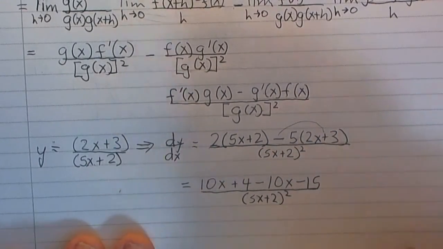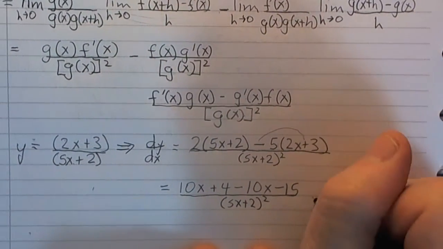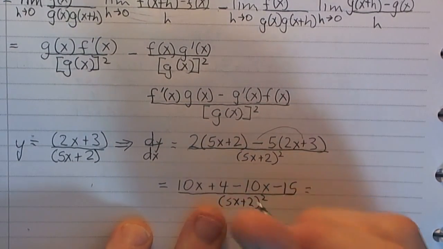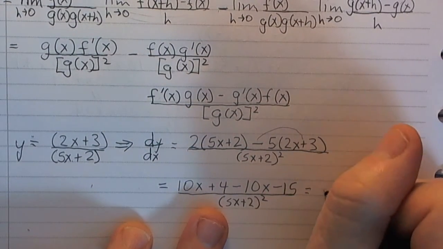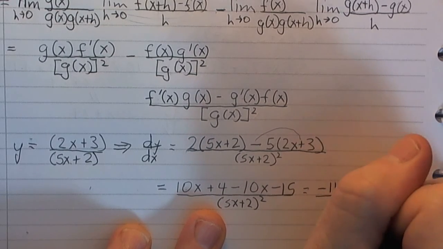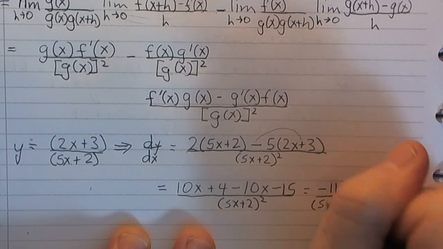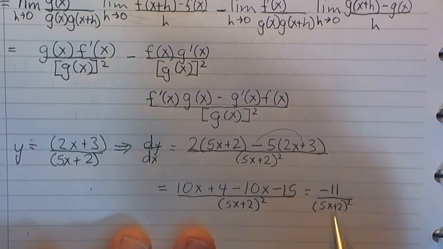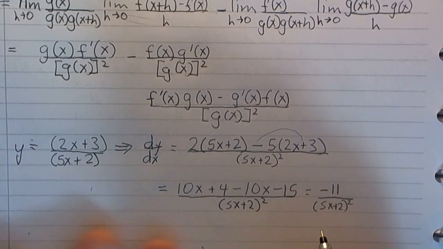Okay, like that. And then we just add like terms, and let's see what we have now. We have 10x minus 10x. Okay, that's 0. 4 minus 15, that's negative 11 over 5x plus 2 squared. And there's your derivative by using the quotient rule.